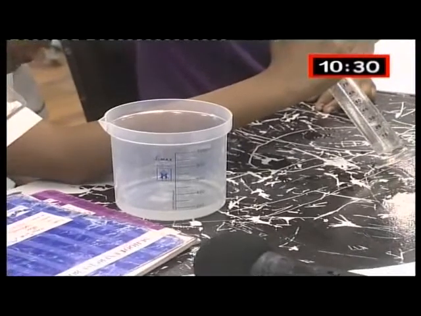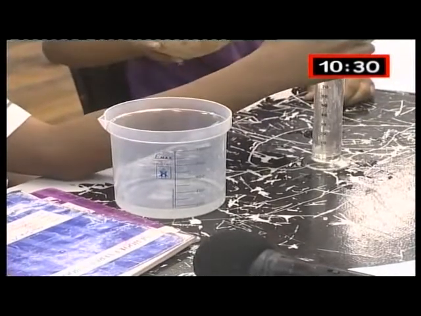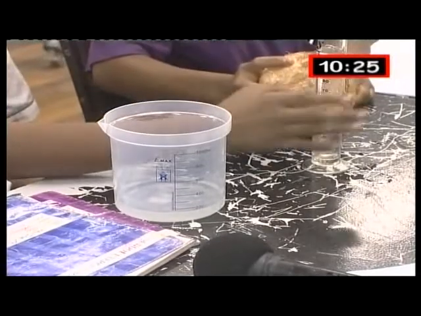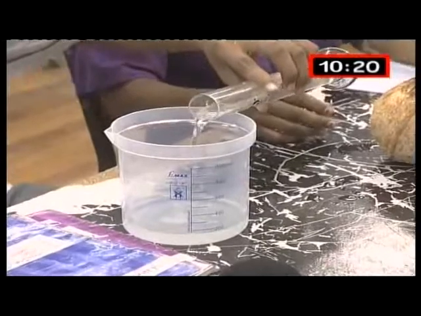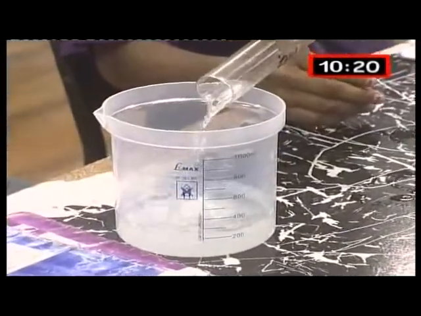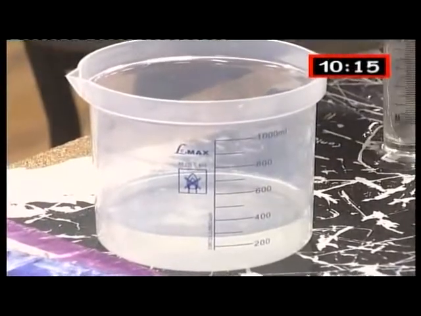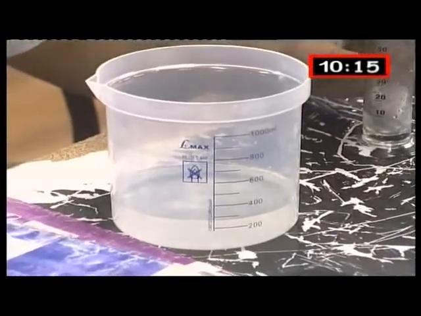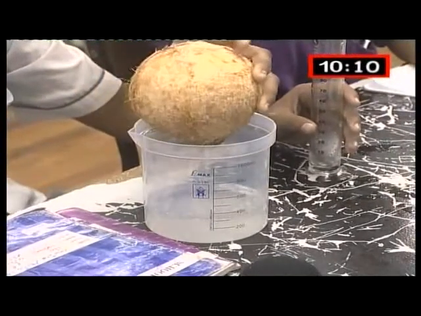Yes, estimate first. Maybe you need one more container to pour it and then measure. Alright, some more here. You still need to measure this. That one is already measured, so you can pour it here and then measure that one.